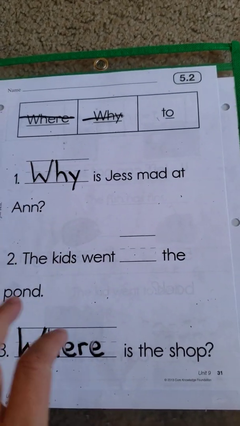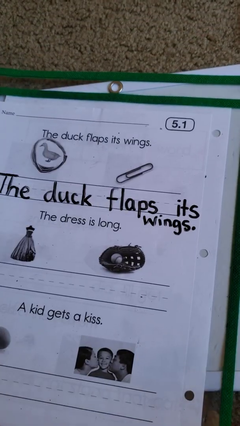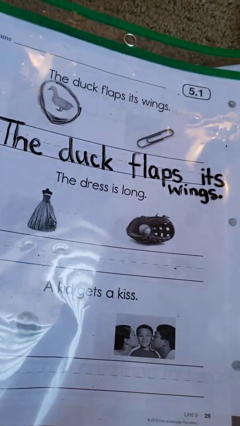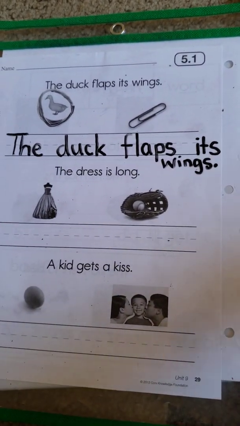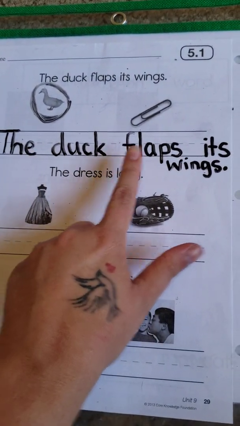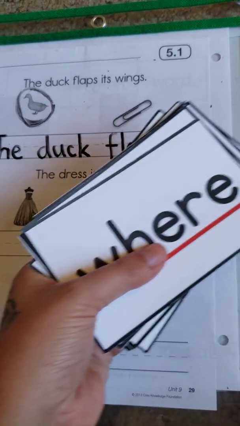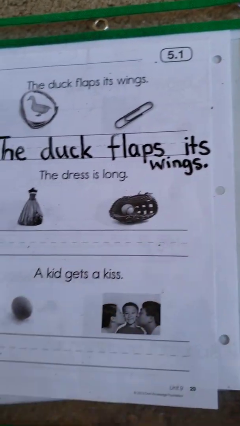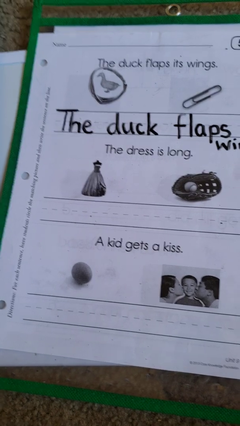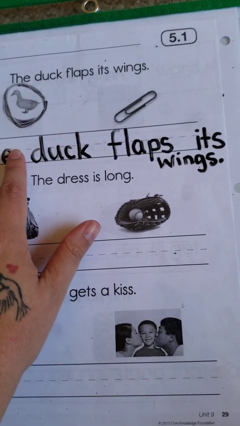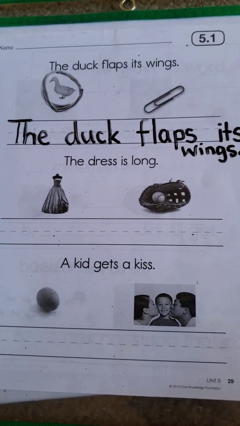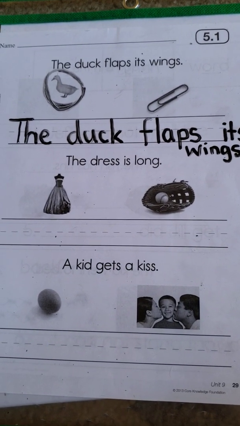So that's the front of 5.2. There's a back side, like I said. So the front and back for 5.1 and 5.2, and that is all for today's lesson. Just practice your finger spacing between your words and practice your tricky words. I will talk to you guys tomorrow, and I'm excited to see your finger spacing between your words and your sentences. Good job, you guys.